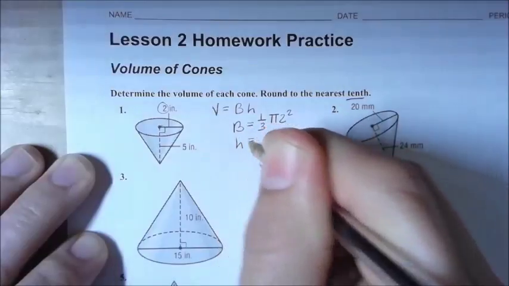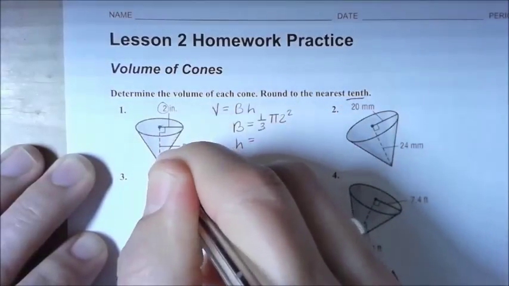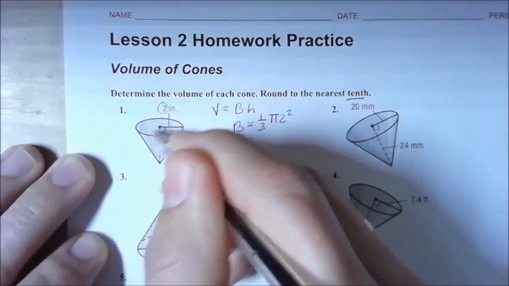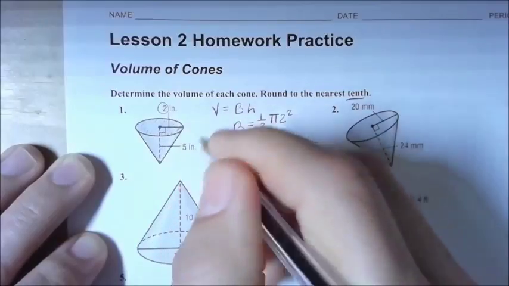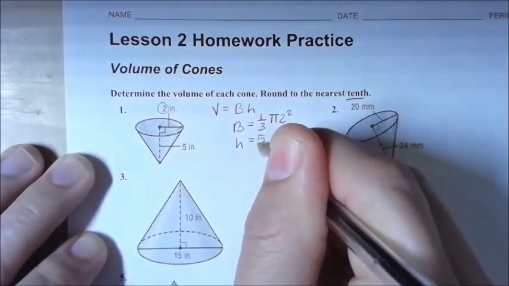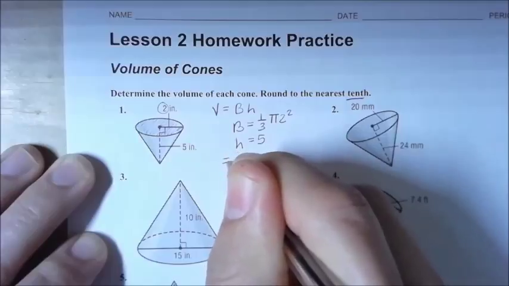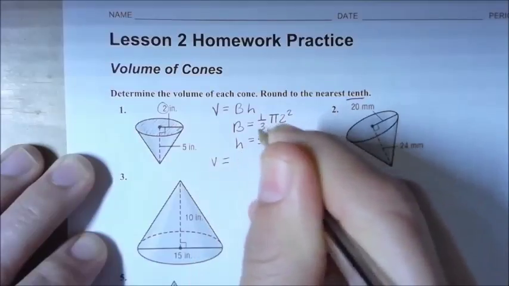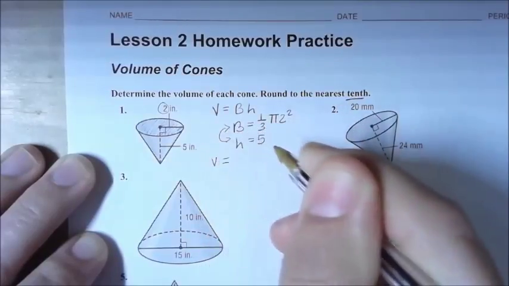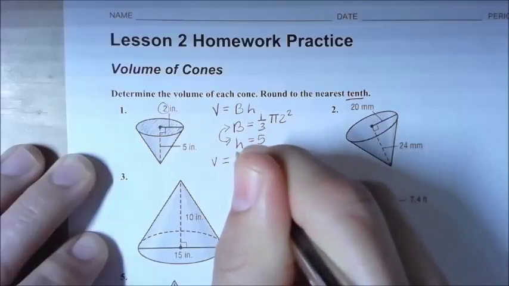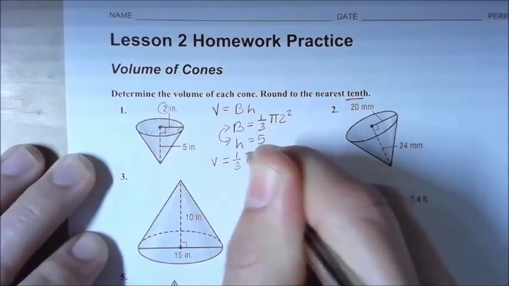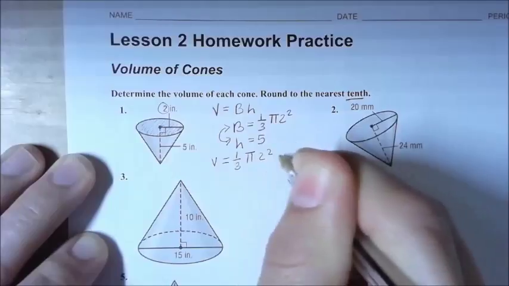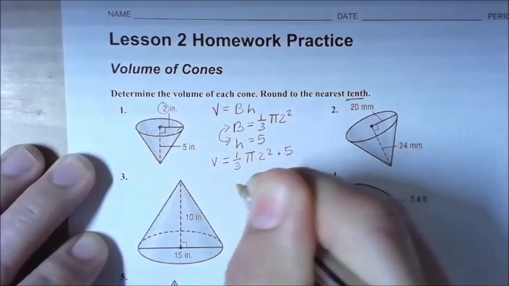My h is the height between the base and the end of the cone, so I'll shade in my base, that's my base. So height is 5, and then I'm just going to put these together. So V is equal to my B times my H. So that's going to be 1/3 pi times 2 squared times H.